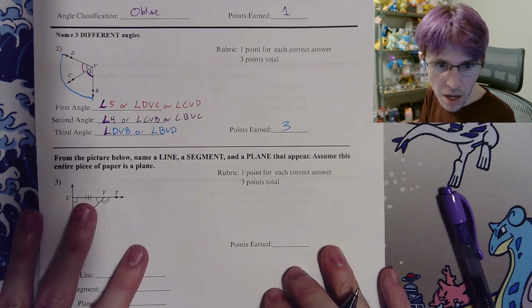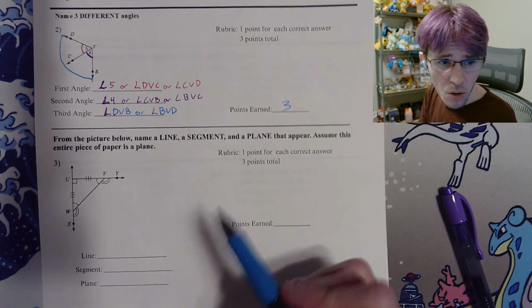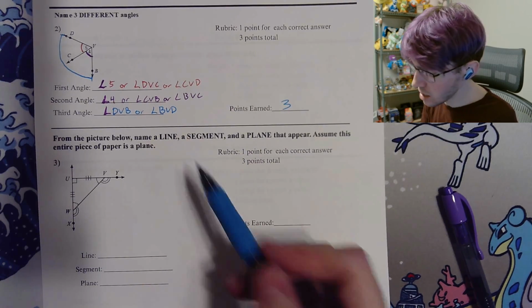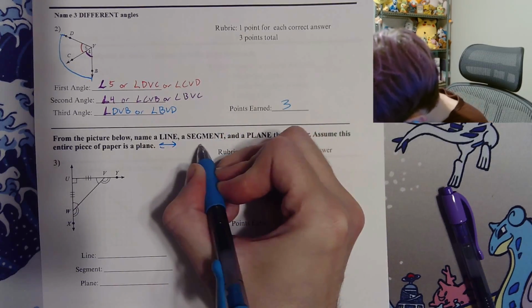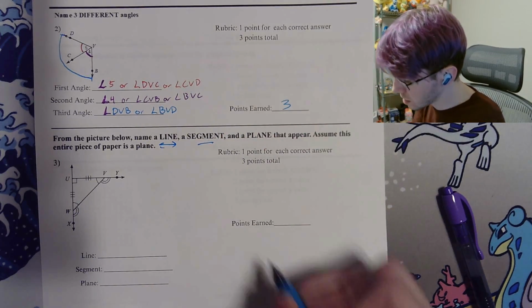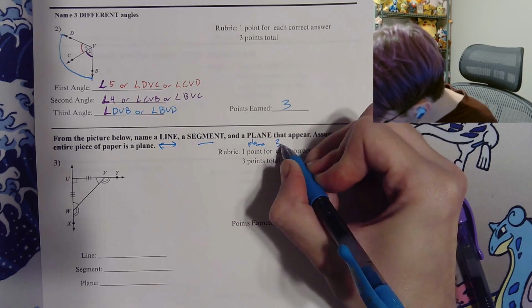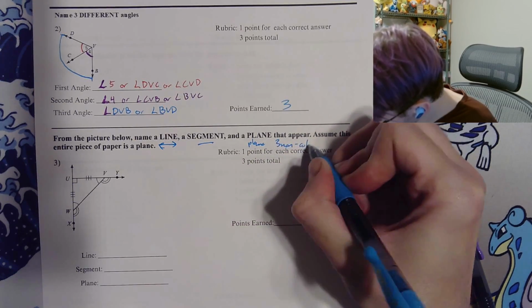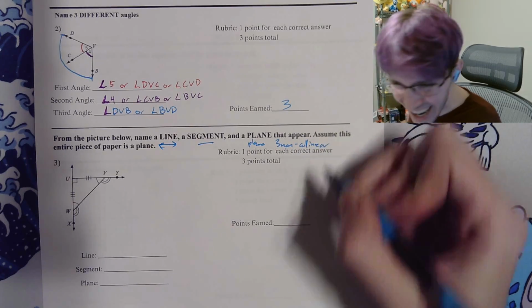Beautiful. Love it. Over here, we have a line, a segment, and a plane. So a line, remember when you're naming that line there, you're going to have the arrows on it. When you're naming the segment, you do not have the arrows on it. When you're naming the plane, you got to have the word plane followed by 3 non-collinear points. So you do need to have those 3 non-collinear points. That is the main idea there.